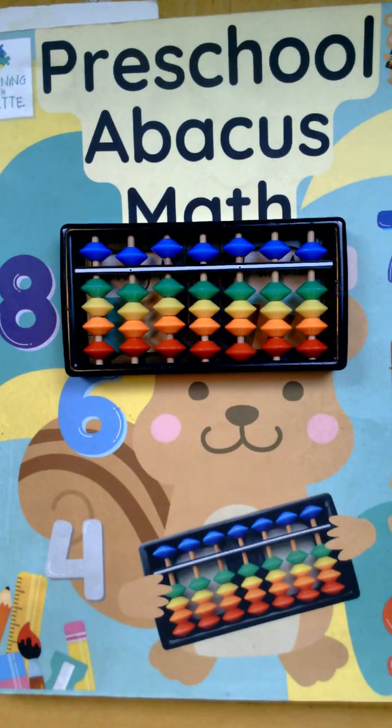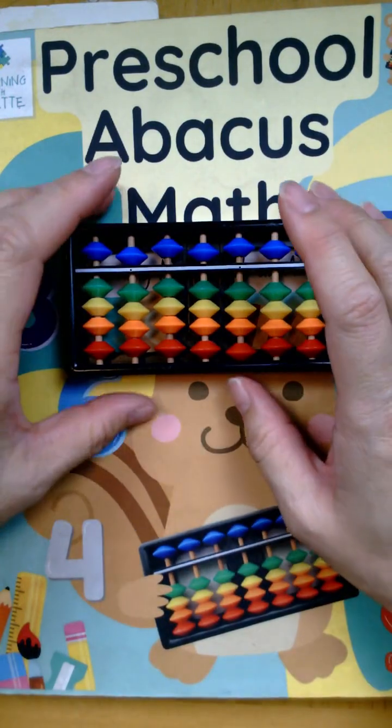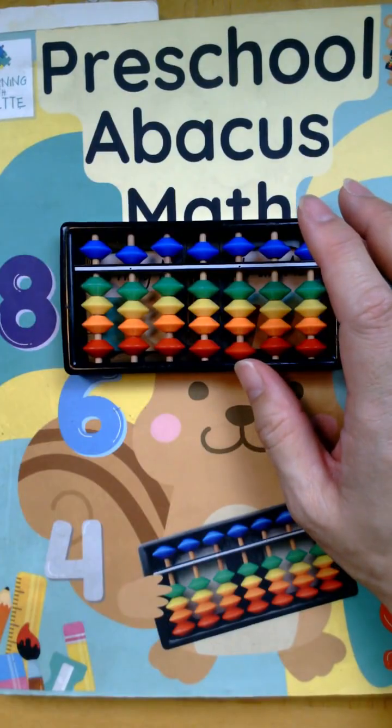So we are talking about the abacus, and I wonder how it would look if I could see it.